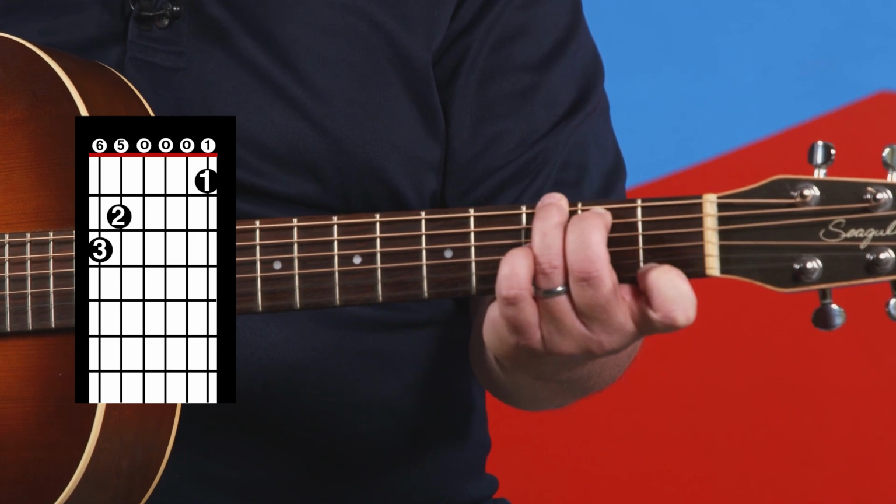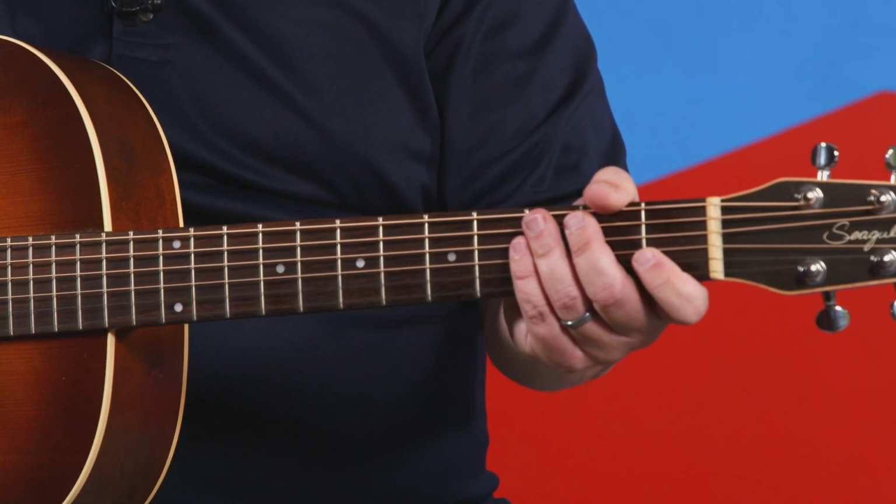That's an easy way to practice that too. We're going to look at this again a little bit later on, but you'll see the G or C chord to G7. It's a really simple switch to make.